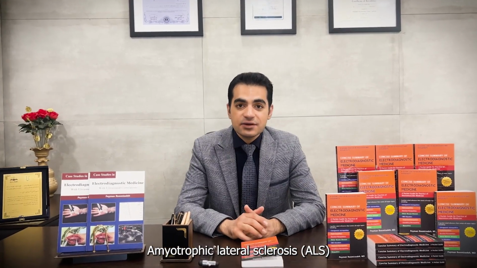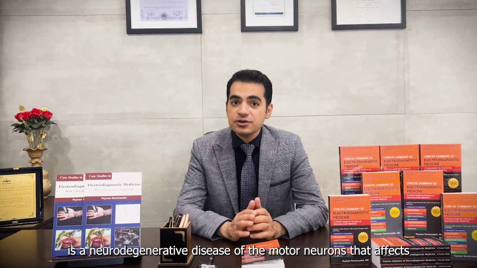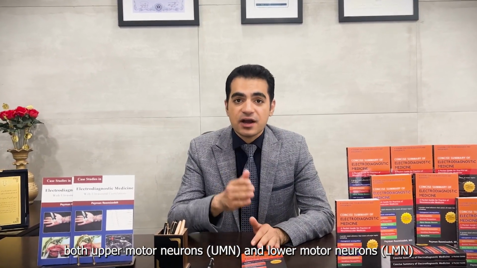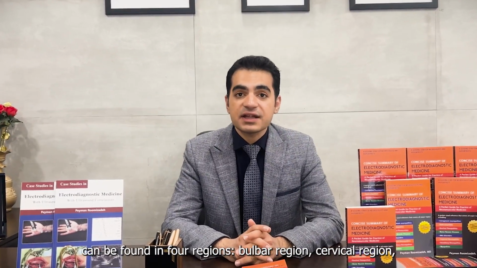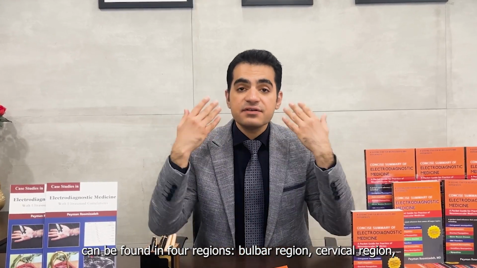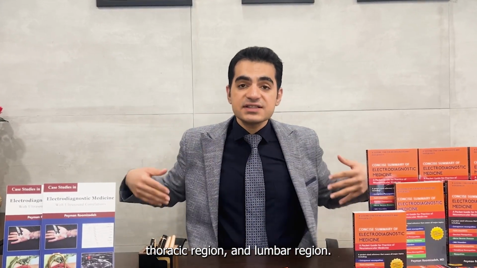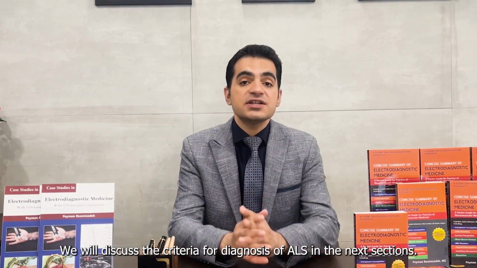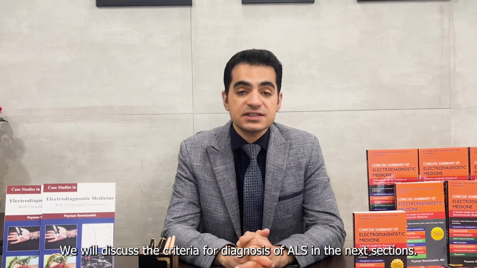Amyotrophic lateral sclerosis, or ALS, is a neurodegenerative disease of the motor neurons that affects both the upper motor neurons and the lower motor neurons. The evidence of upper motor and lower motor neuron involvement can be found in four regions: the bulbar region, the cervical region, the thoracic region, and the lumbar region. We will discuss the criteria for diagnosis of ALS in the next sessions.